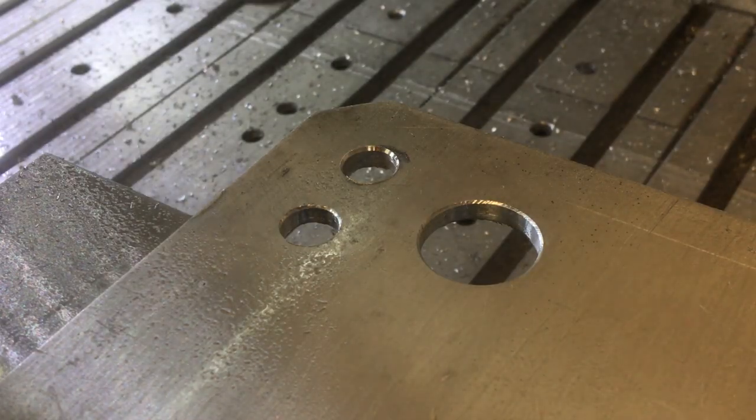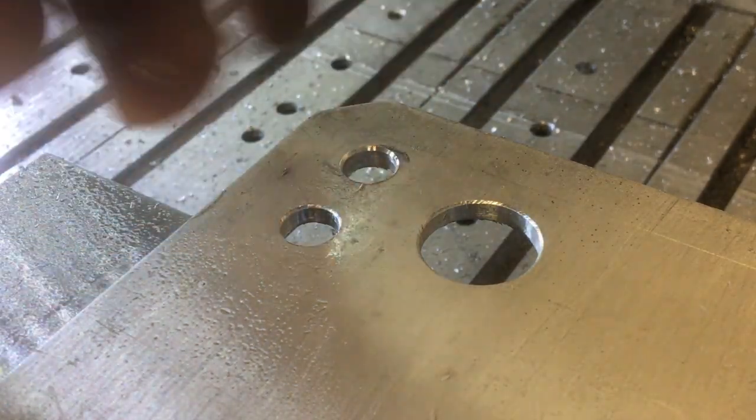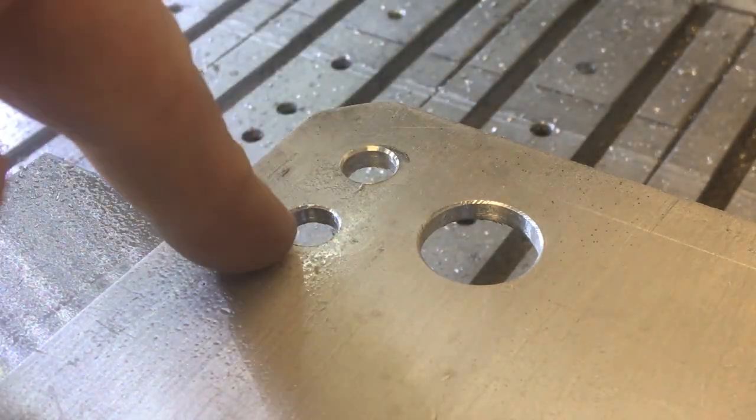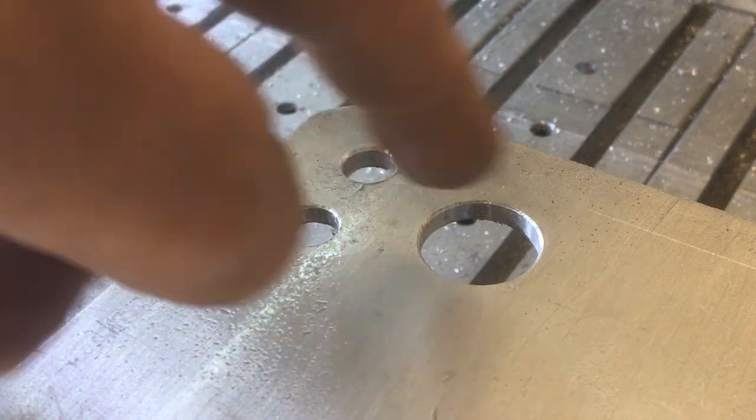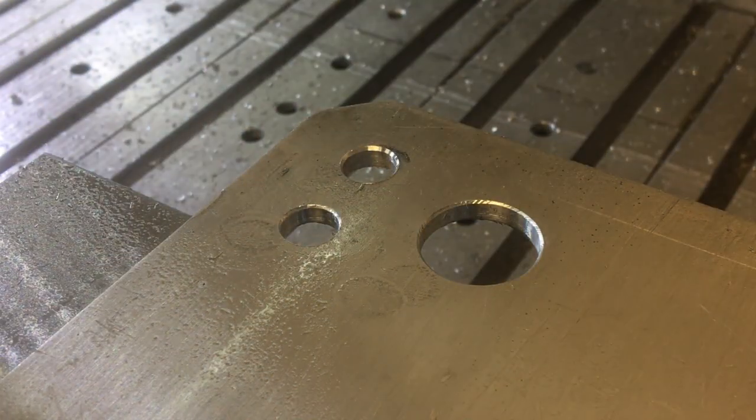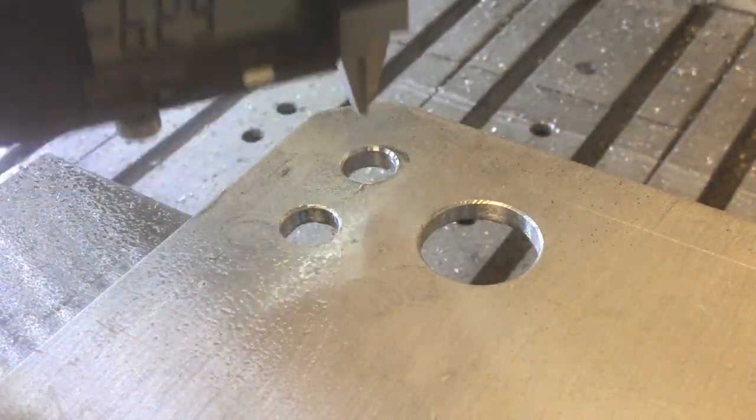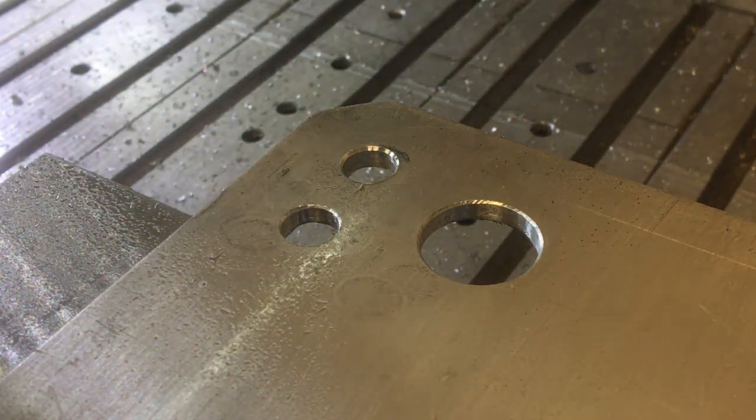Alright, let's see what we got. So that was a 10mm hole, just bored out plain. This one's a 10mm hole with a 0.1mm stock to leave, and that was a 20mm pocket. So I think we measured that one already, didn't we? So let's try this one. This should be 10.